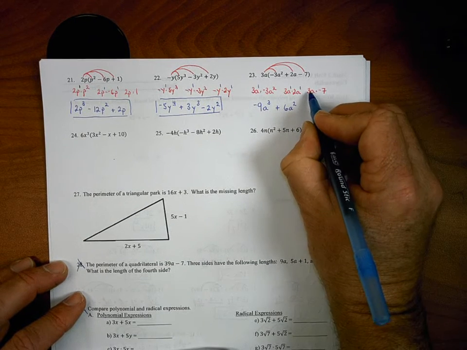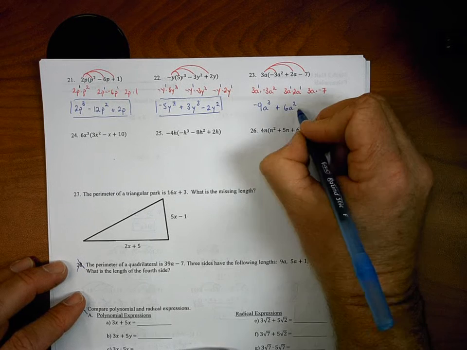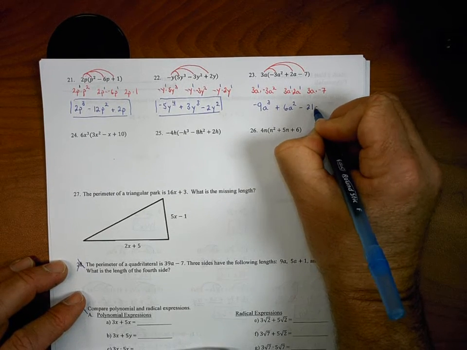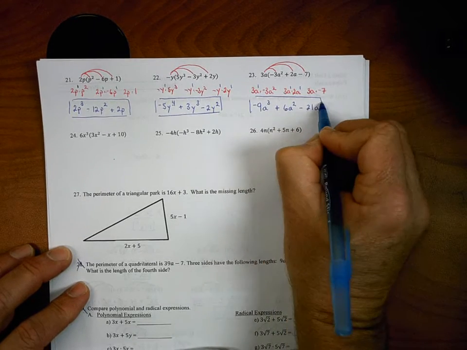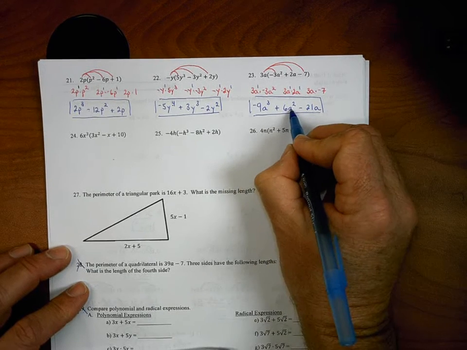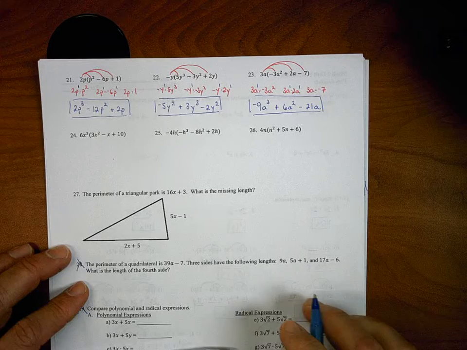Last part, 3 times negative 7, I multiply the coefficients. That would give me a negative 21, so I write minus 21, and then I have an a. Then you can see I cannot simplify this expression anymore, because although each term has an a in it, the exponents are different, that means I cannot combine them.